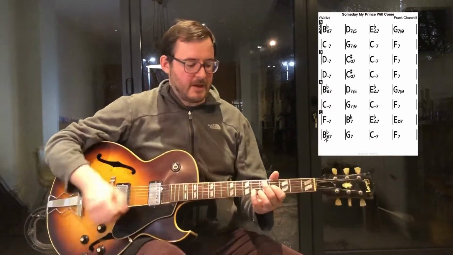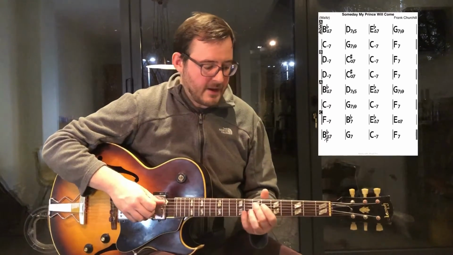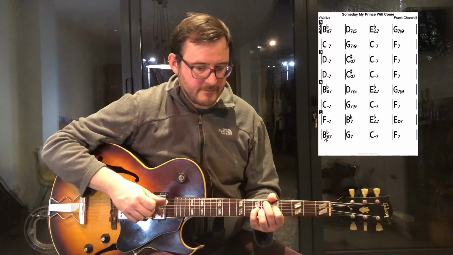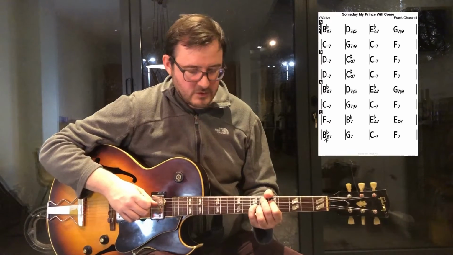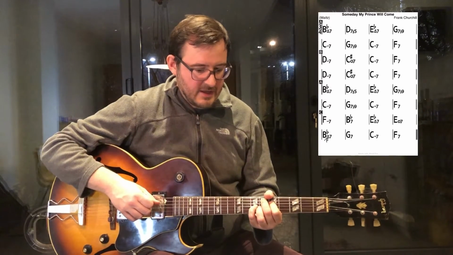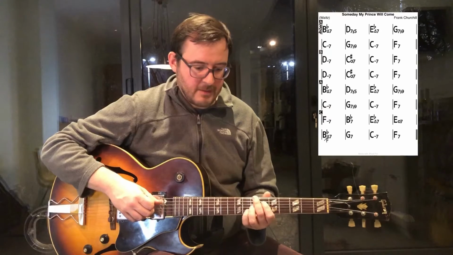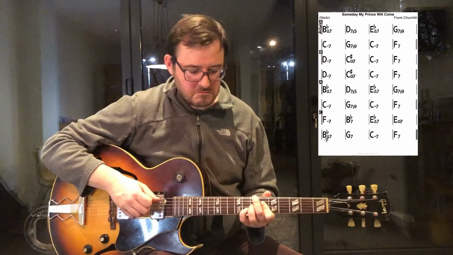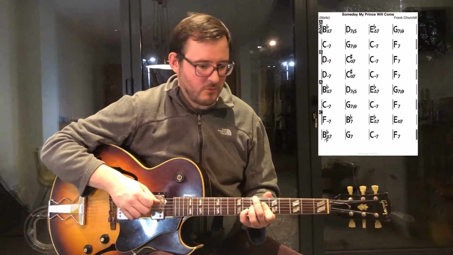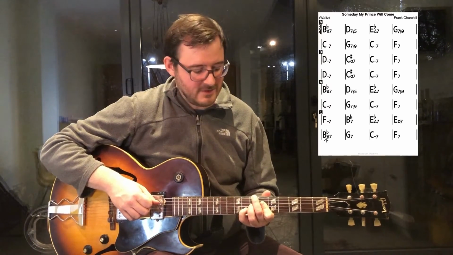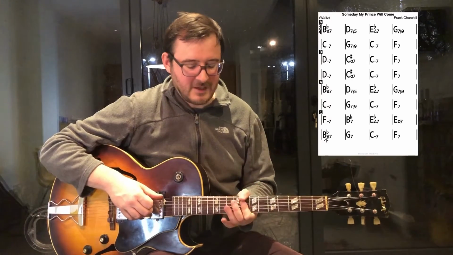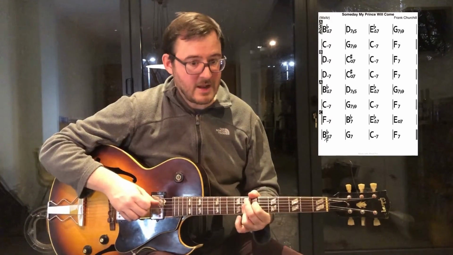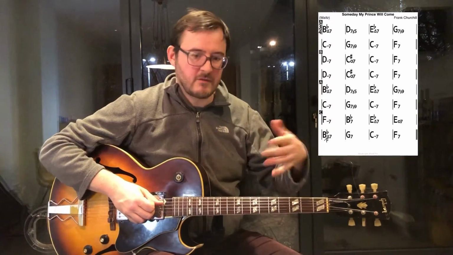Okay, so we just take that first bit. We've got B flat major, D7, E flat major 7th. And then this move, I usually just play a B diminished with this note, whatever that note is. I don't know what it is exactly within the chord. It's not a diminished note though. And then up to C minor 7th, then F7, so it's C minor, G7, C minor, F7.